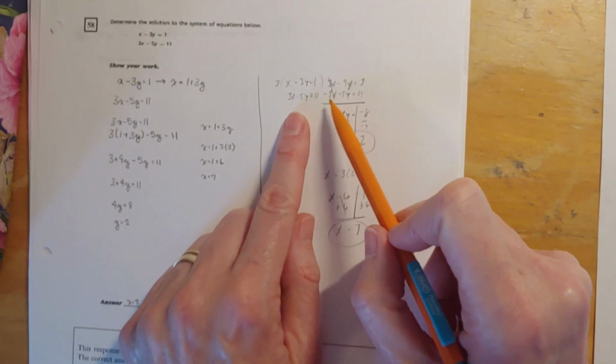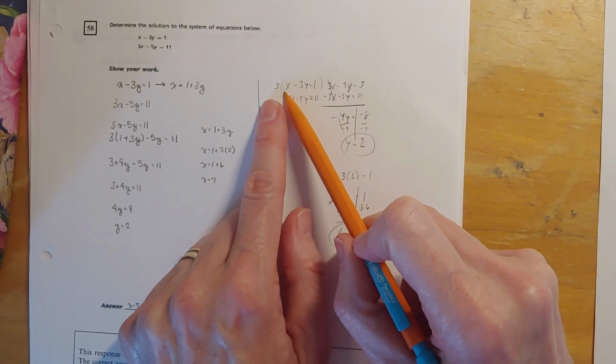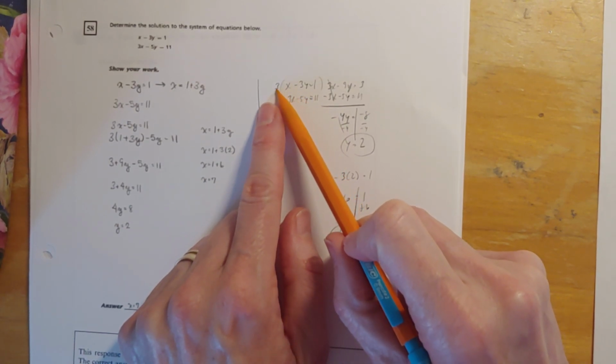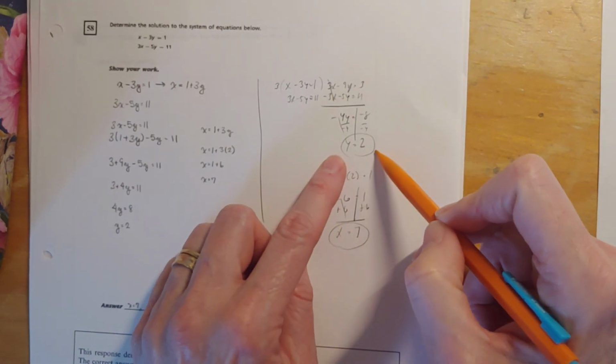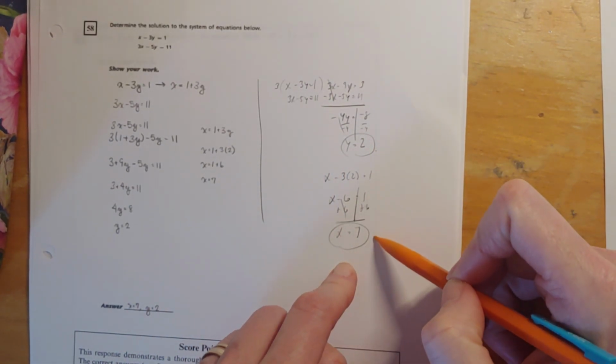I did it over here my way. I would have solved it by elimination. You know that's my favorite. Multiply that top equation by 3, and then subtract the 2. You get y equals 2. Substitute that back in, and you'll get x equals 7.